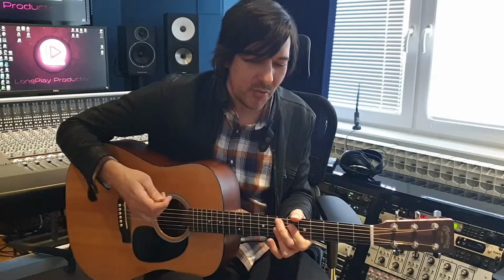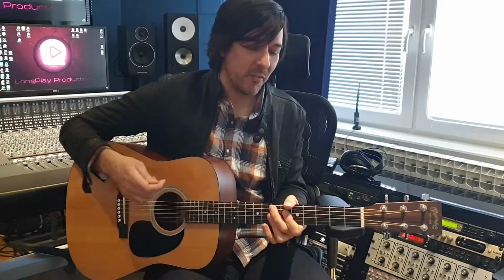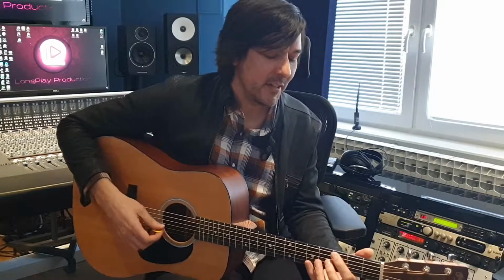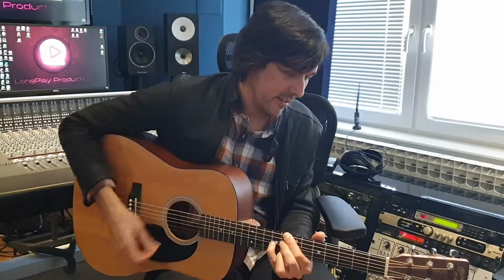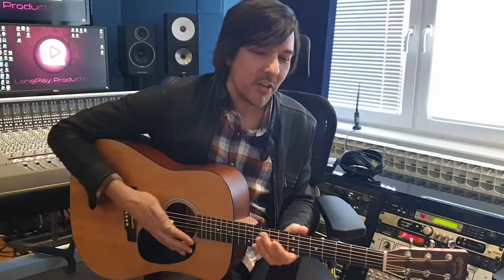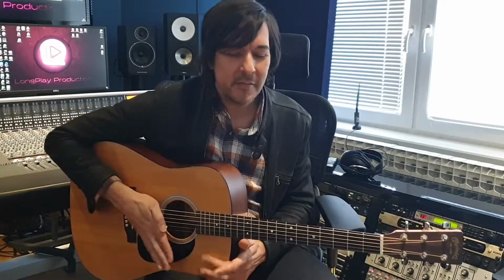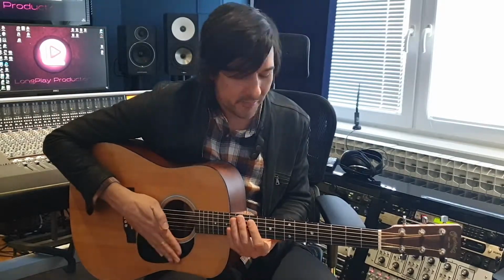The same thing goes with 16th note rhythms. Let's just make up something funky, let's do something in C7. Say you wanted to play a rhythm like that.